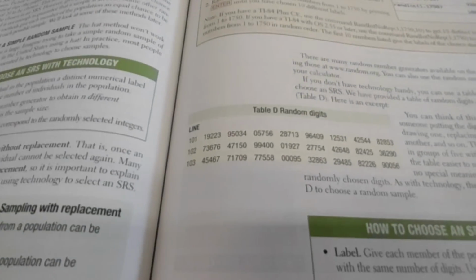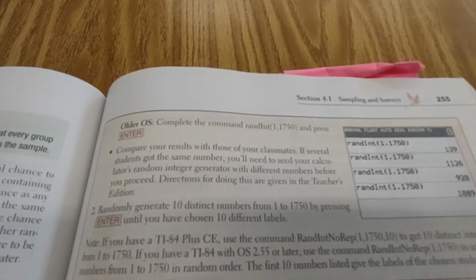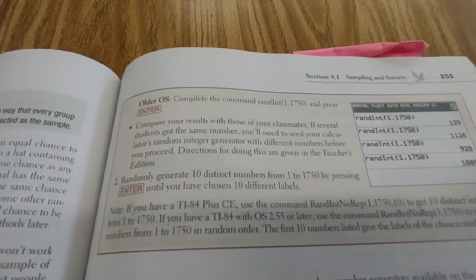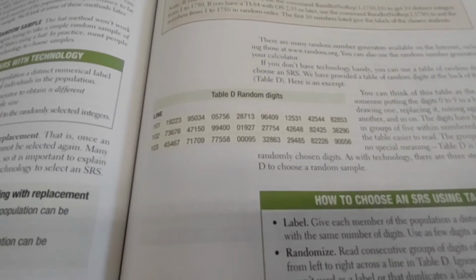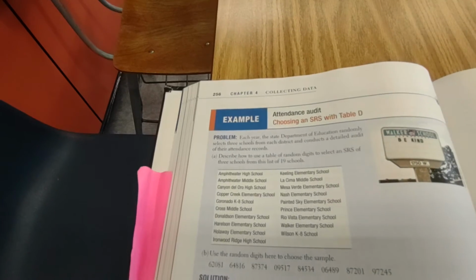We're going to do one like this in a second. There is a way to do this with technology, which I've shown you how, random number generator. But there's also a table in the back of the book, and I'll explain that briefly at the end here. I'm not going to go long. In fact, on page 256, it also explains how to do this, if you want to look at that page.